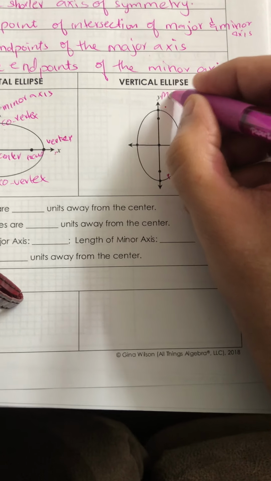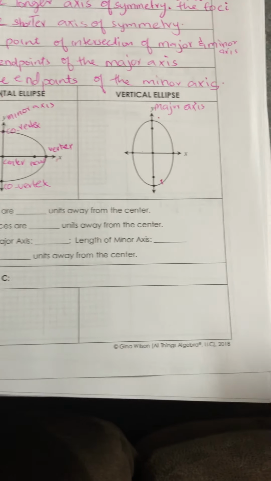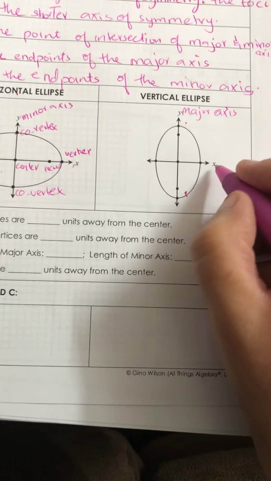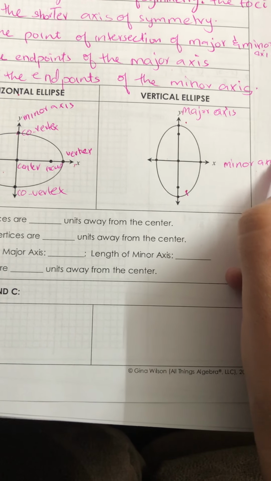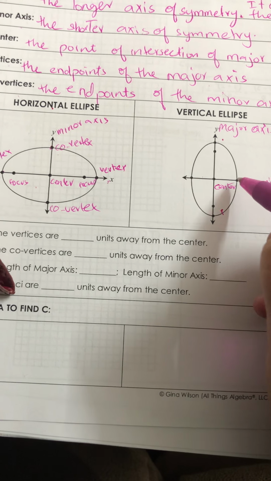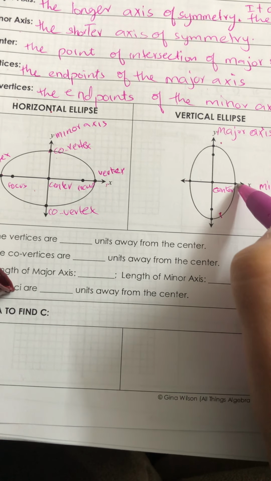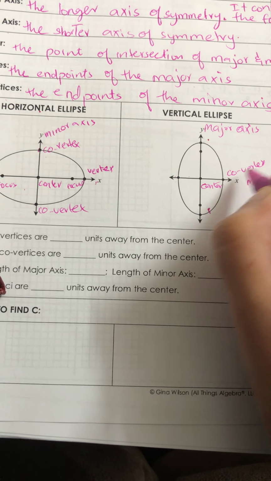Okay, the same for the vertical ellipse. The longer one is the vertical line, so this is the major axis, deciding on the line and the length. Okay, this one is the minor axis, this is the center, these are the two co-vertices, these endpoints.